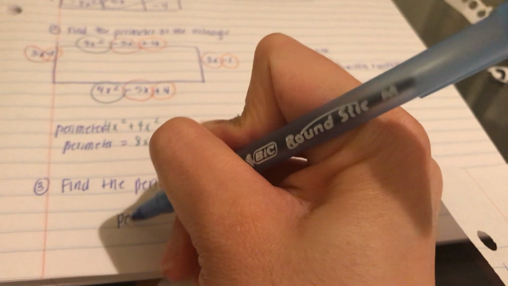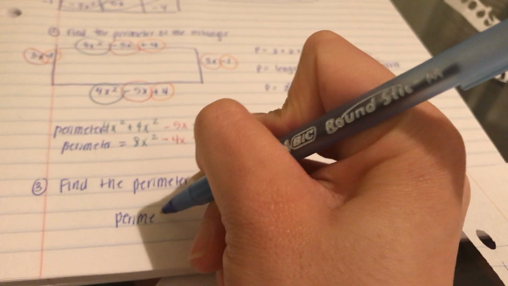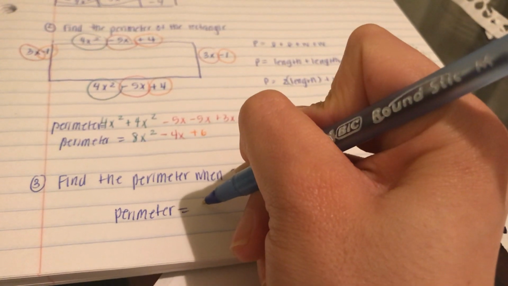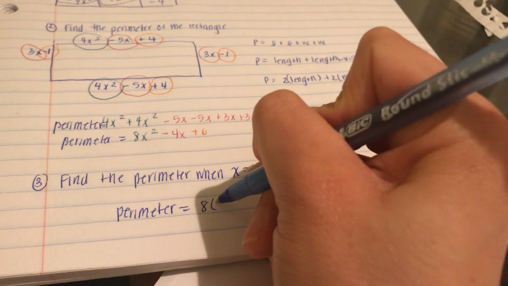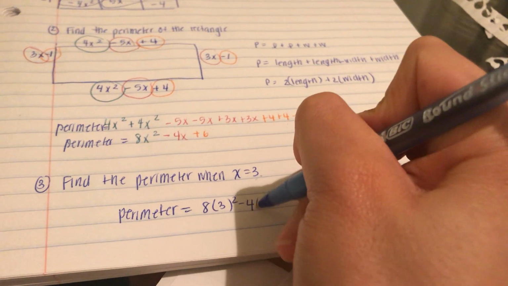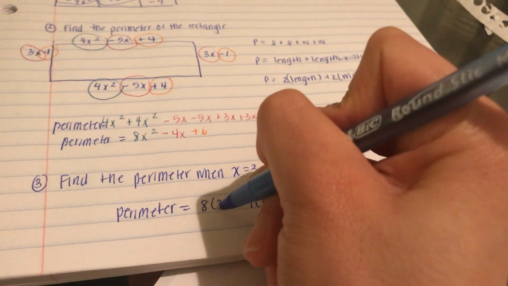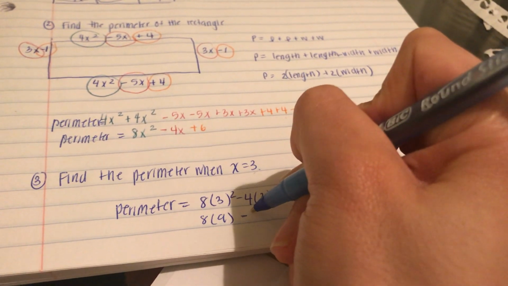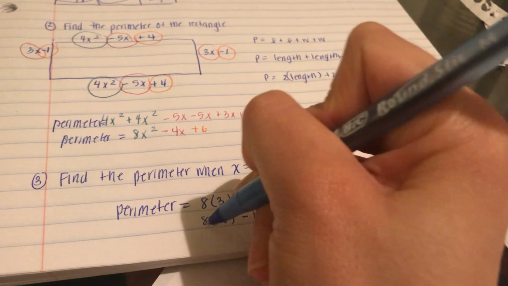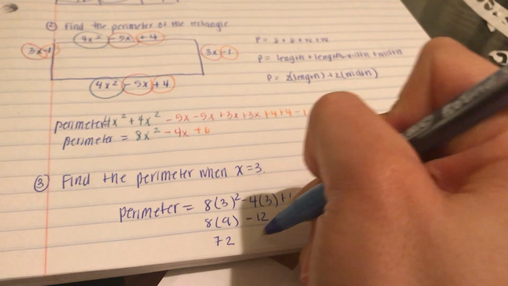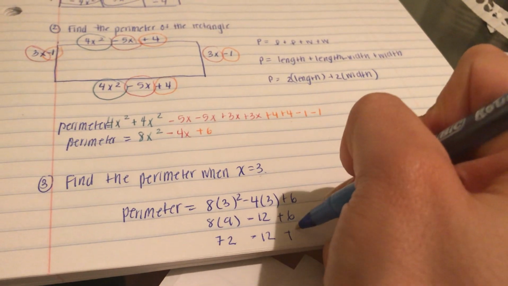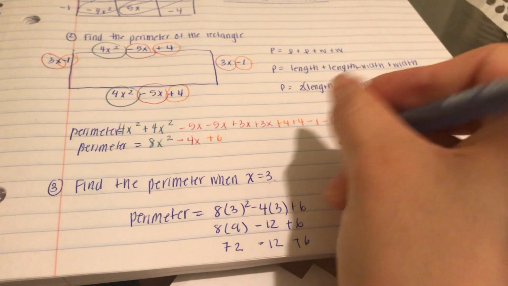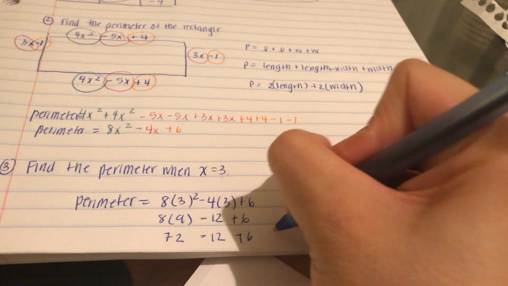We made the perimeter an equation equal to the expression that allowed us to find it. So 8 times 3 squared minus 4 times 3 plus 6. 3 to the power of 2 is 9. 4 times 3 is 12. So that's 72 minus 12 plus 6. And then your total perimeter should be 66 units.